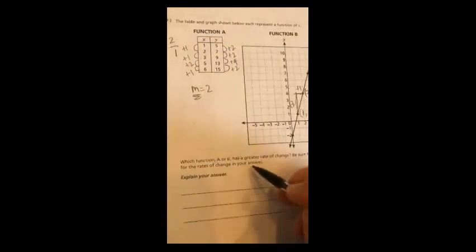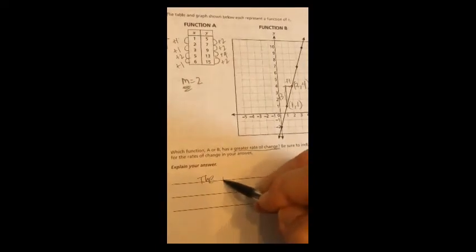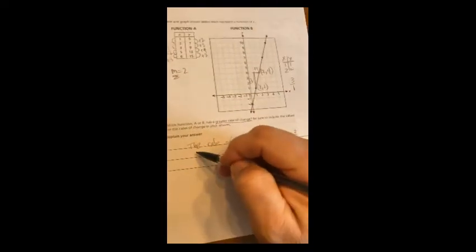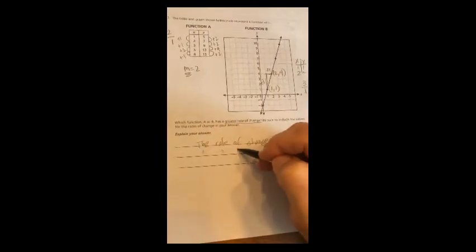Function B has a greater rate of change. The rate of change for A is 2 over 1, and then the rate of change for B is 3 over 1. That's a good answer. That's all we need to do for that one.